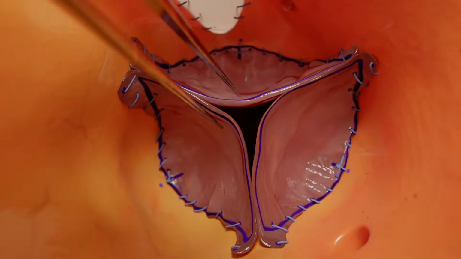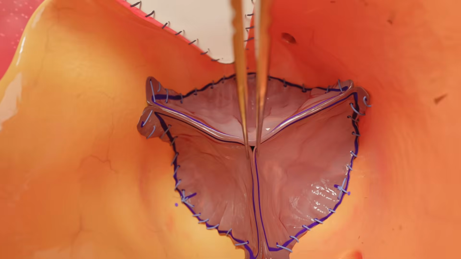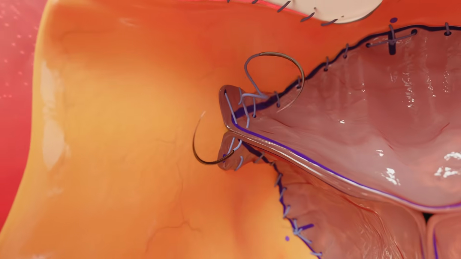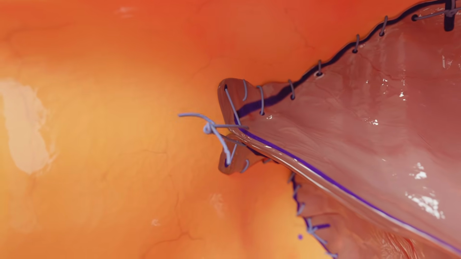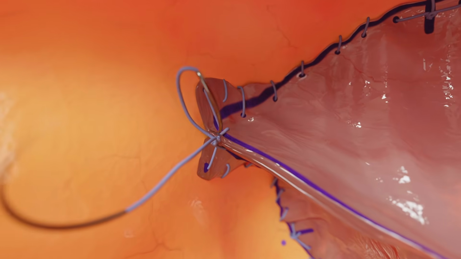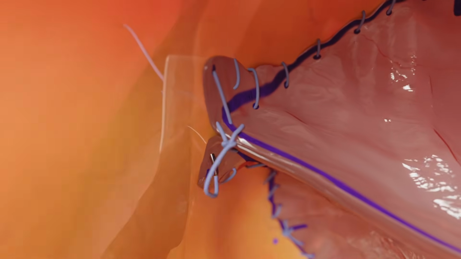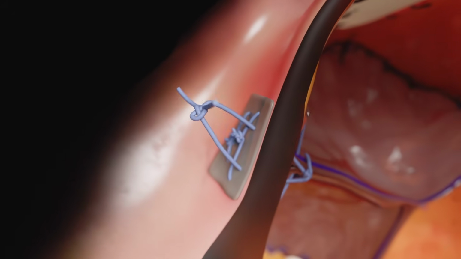The same suturing technique is repeated for the remaining 2 sinuses, creating a reconstructed valve with symmetric new cusps and a central coaptation line. The Ozaki procedure restores physiological blood flow through the aortic valve.